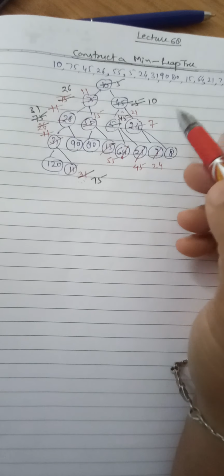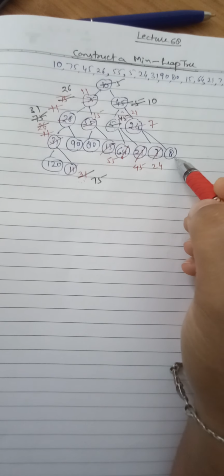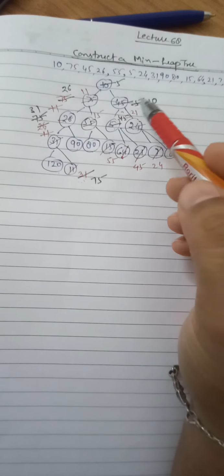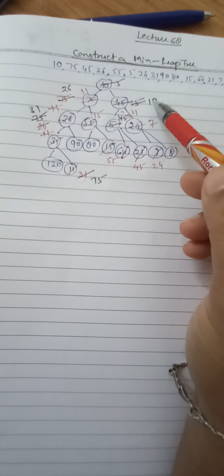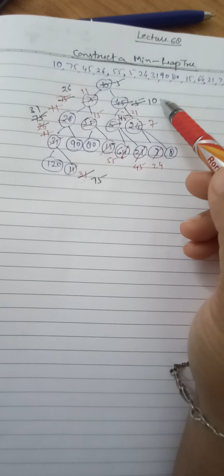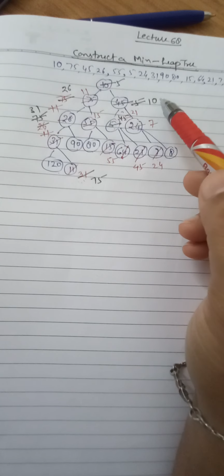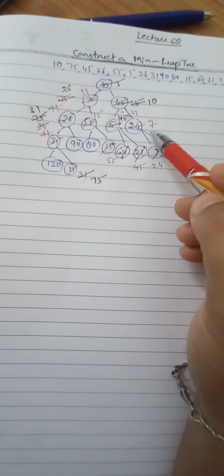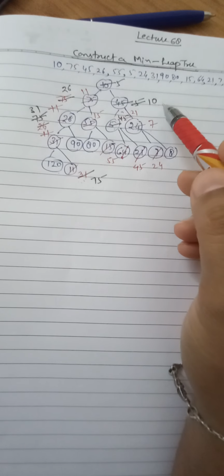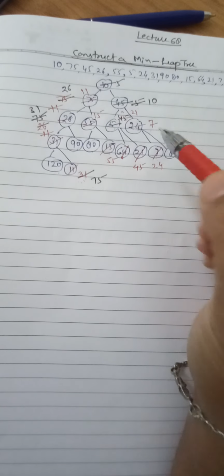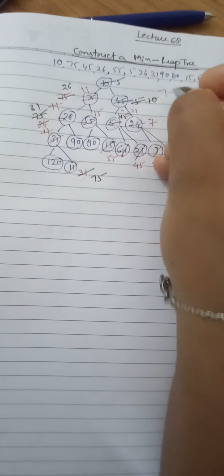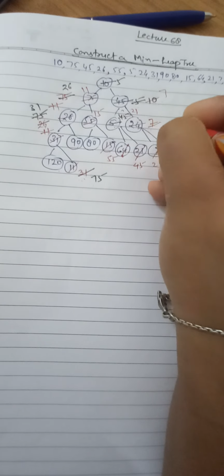Here 7 and here 8. So till now it is okay, but here we will see, this is 10 and this is 7, so it's not possible, because the parent should be less, because it's a min-heap. So 7 will go there and 10 will come here.